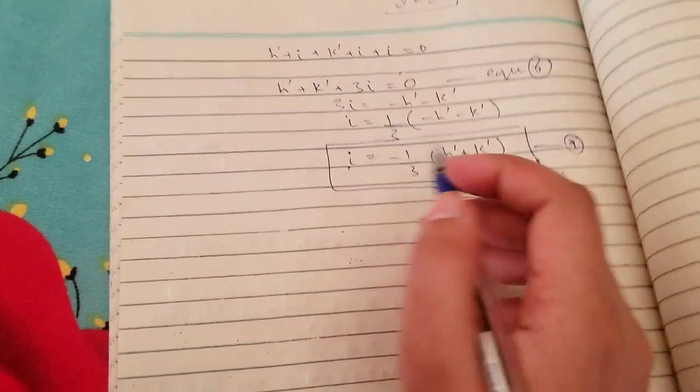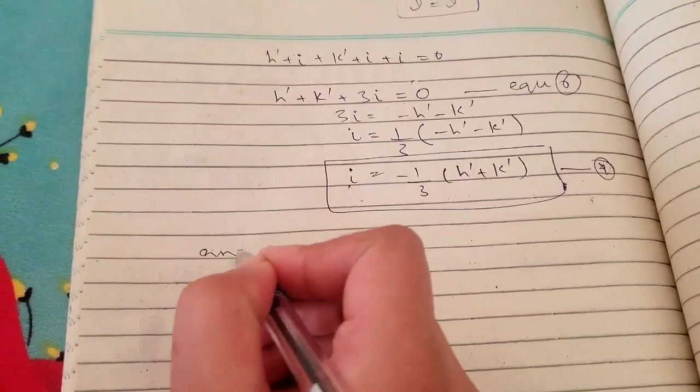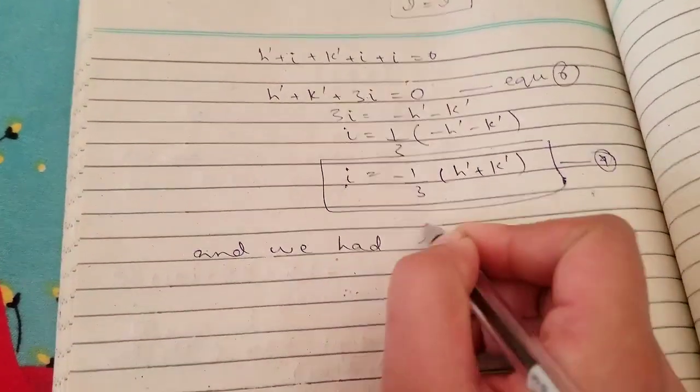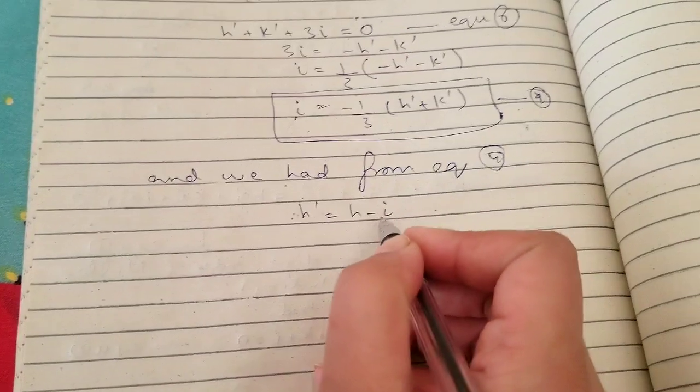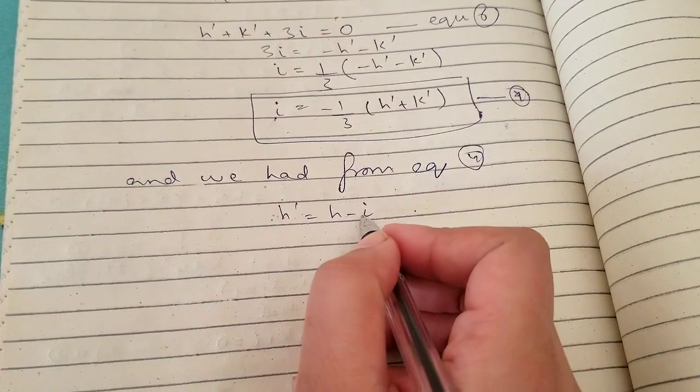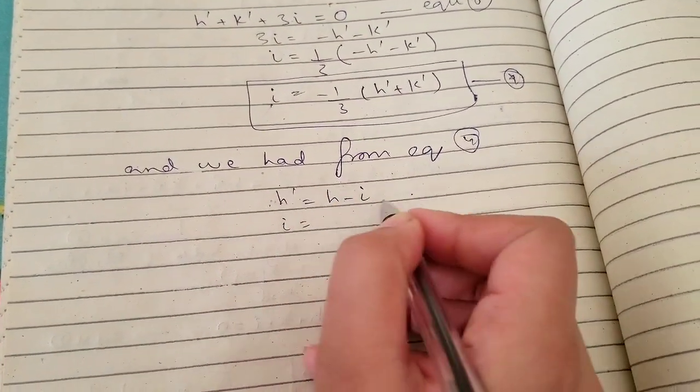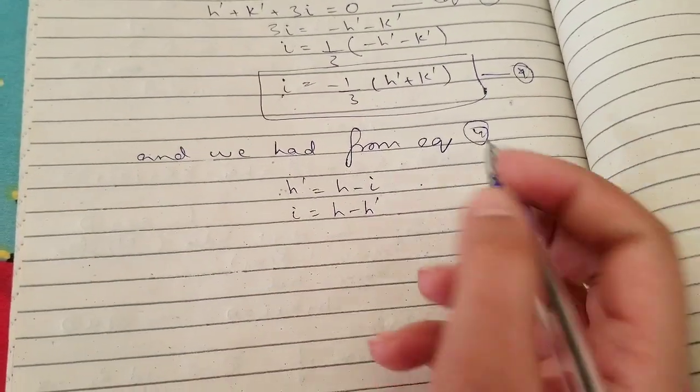One by one we'll do that. From equation 4, h prime equals h minus i. So we'll take i to this side of the equation and h prime to the other side, so i will become h minus h prime.